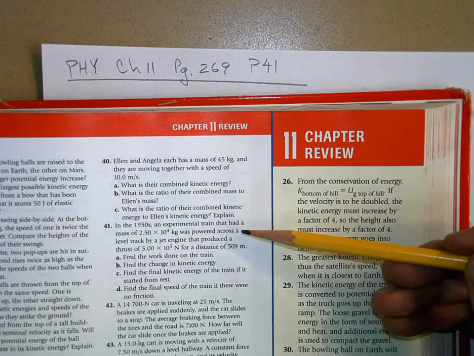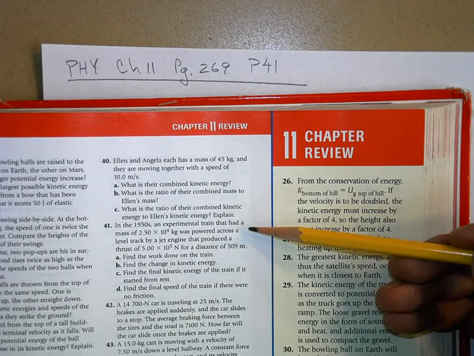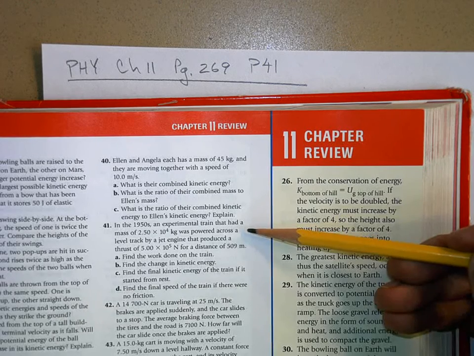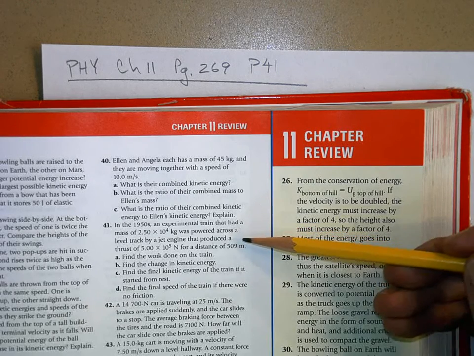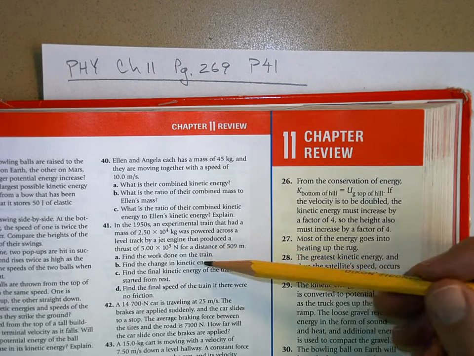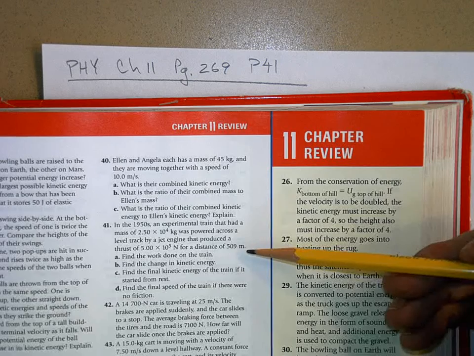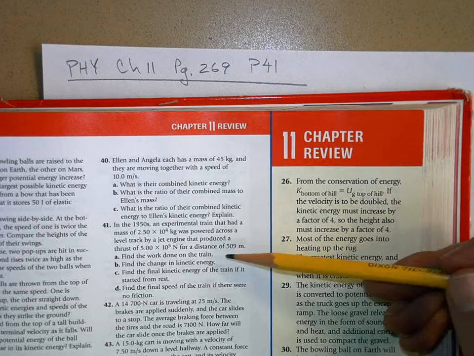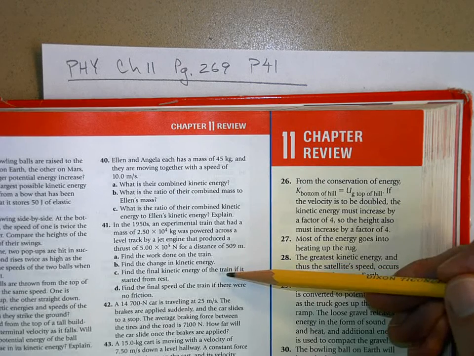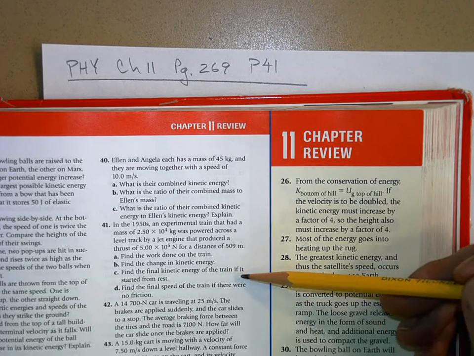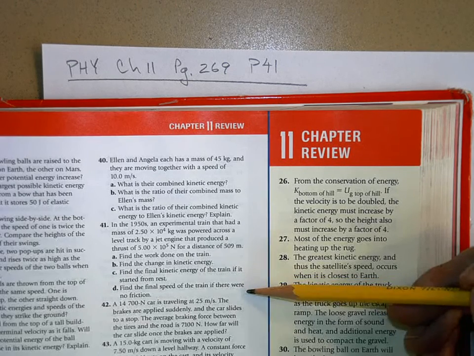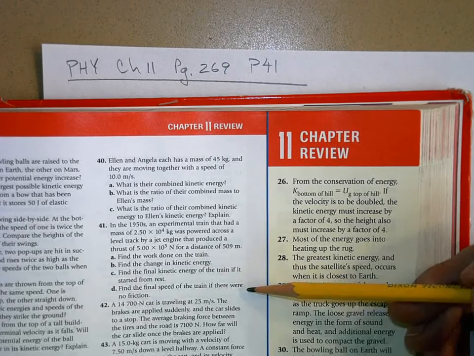It says, in the 1950s, an experimental train that had a mass of 2.5 times 10 to the 4 kilograms was powered across a level track by a jet engine that produced a thrust of 50,000 newtons for a distance of 509 meters. Find the work done on the train, find the change in kinetic energy, find the final kinetic energy of the train if it started from rest, find the final speed of the train if there were no friction.